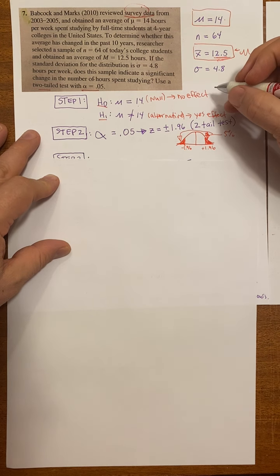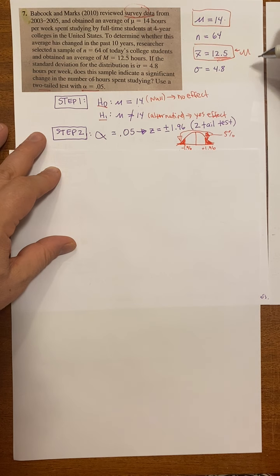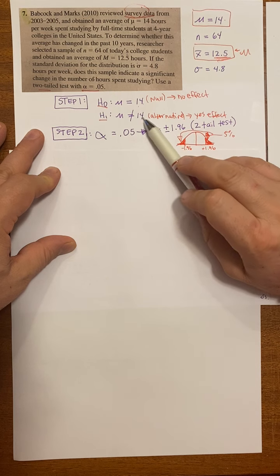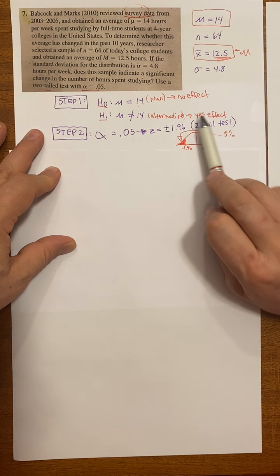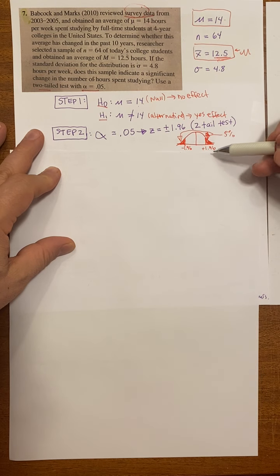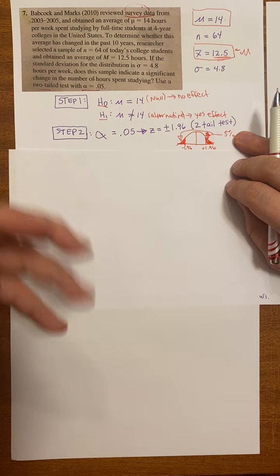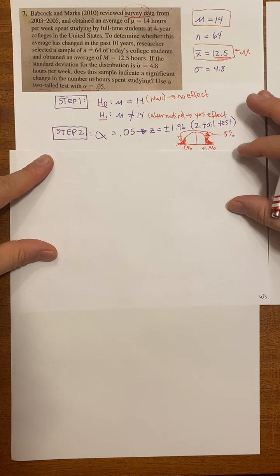So what we're saying is, when we go to calculate our z, in order for our treatment to be decided to be effective, the z that we calculate has to have an absolute value greater than 1.96.